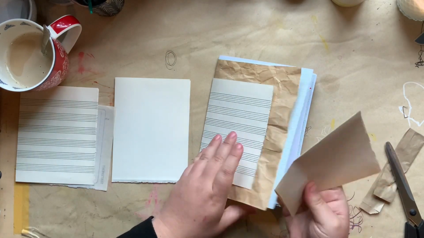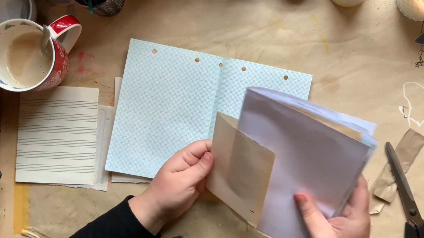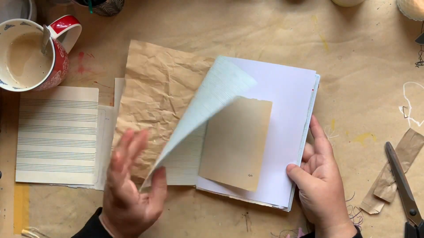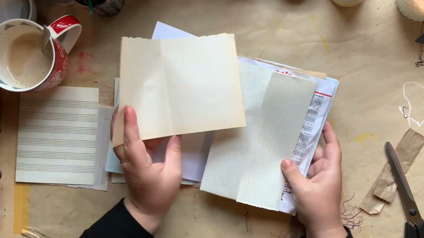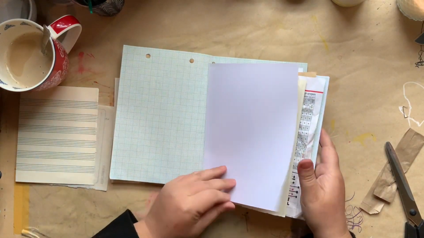And now I'm going back in and adding these short pages so that I have a real good variation of heights throughout the book as well, and not all the short pages right next to each other. So that's what I'm doing here.